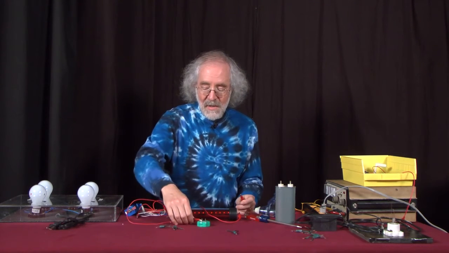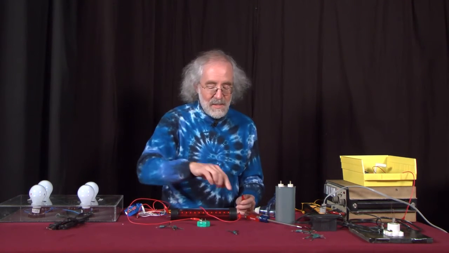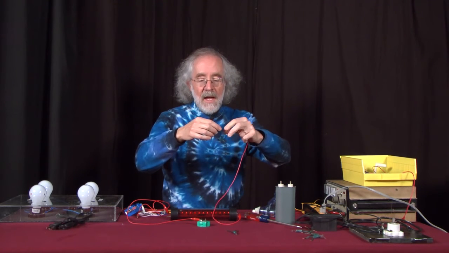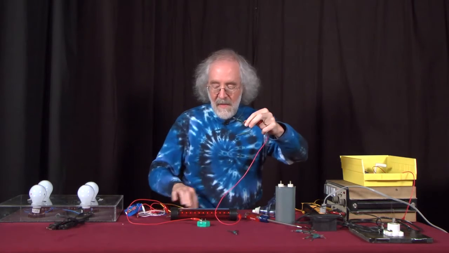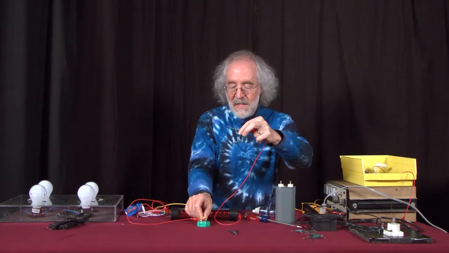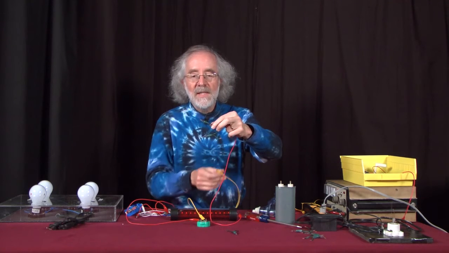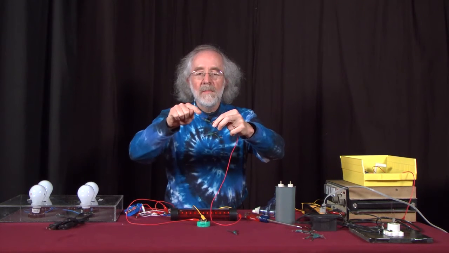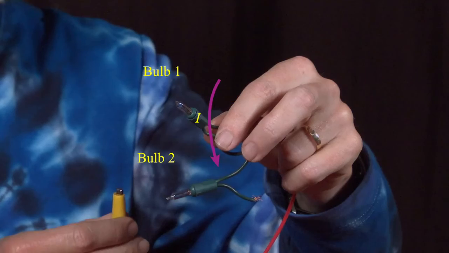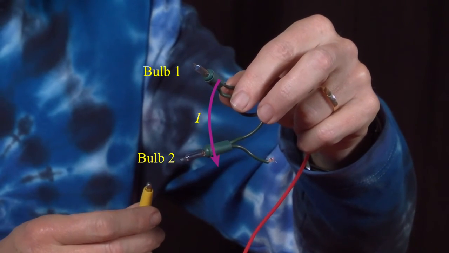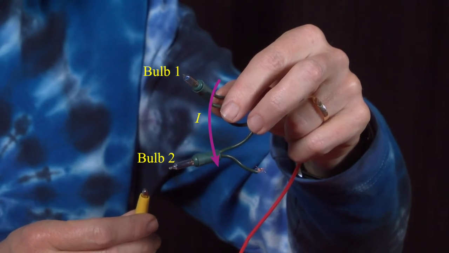So I'm going to connect the terminal of the capacitor to the current device. The other terminal gets connected to a light bulb. And then this terminal of the capacitor is going to get hooked to the other side. And when I hook it here, I'll have a complete circuit. Now there are two light bulbs, which we'll call bulb 1 and bulb 2. Question: which bulb is brighter, bulb 1 or bulb 2? We'll give you some choices.